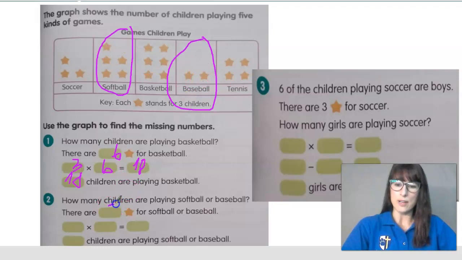So there are 7 stars for softball or baseball, these 2 games. Now I need to again use the scale of multiplication and use the key 3 multiplied by the 7 because they're asking us for both of these games. And the answer is 21. So 3 times 7 is 21. 21 children are playing softball or baseball.